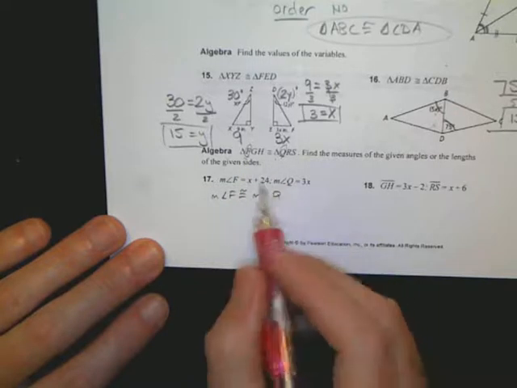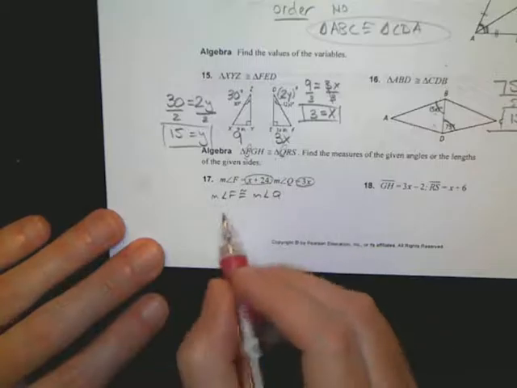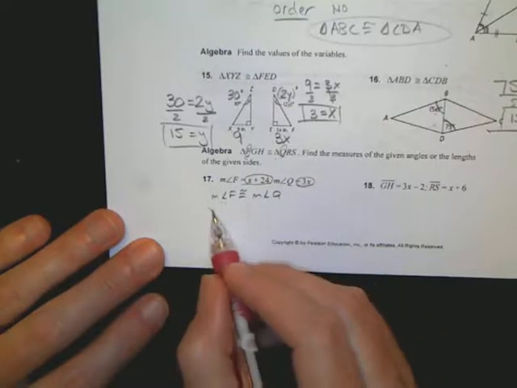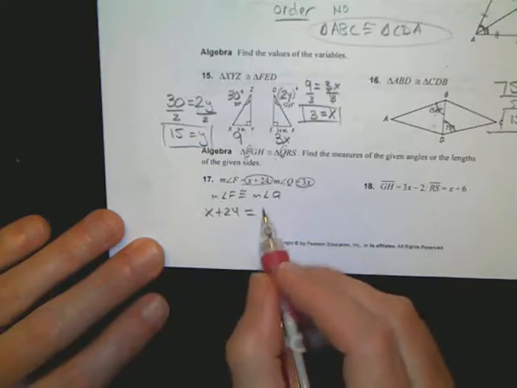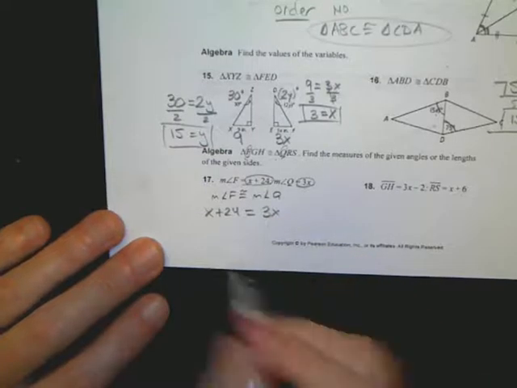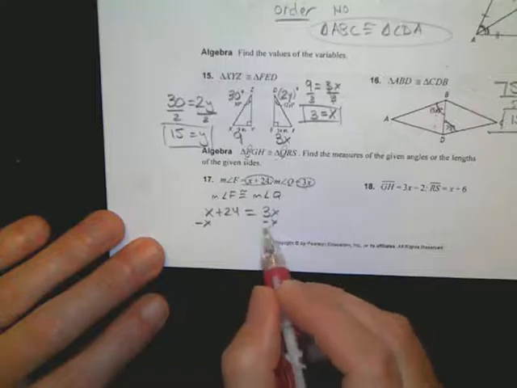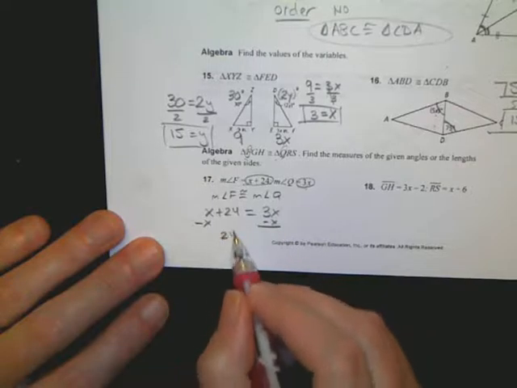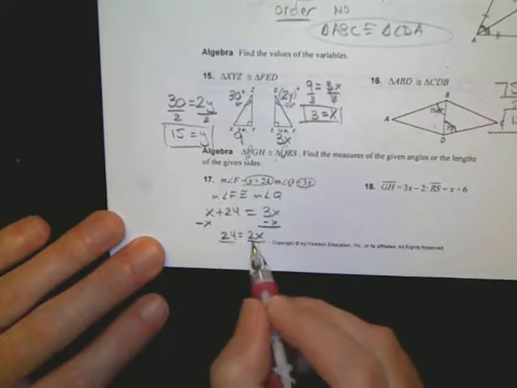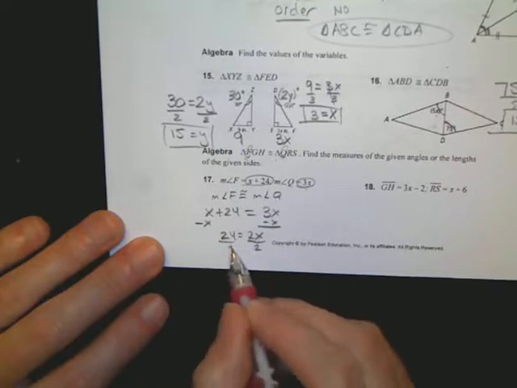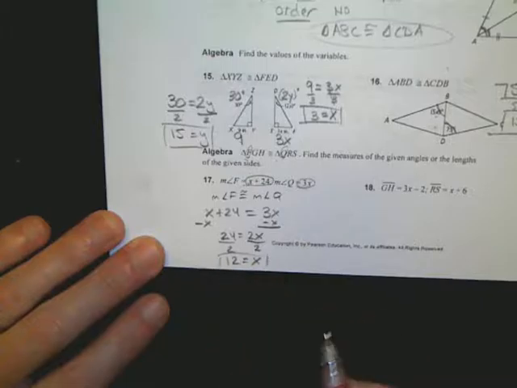So now I can take my two little equations, here and here, and rewrite them in place of the angle measurements and say, all right, x plus 24 is equal to 3x. And now I can solve for x. I can subtract x from this side, subtract x from this side, and I'm left with 24 equals 2x. Divide both sides by 2, because that's what holds them together. And I'm left with x equals 12 for that one there.